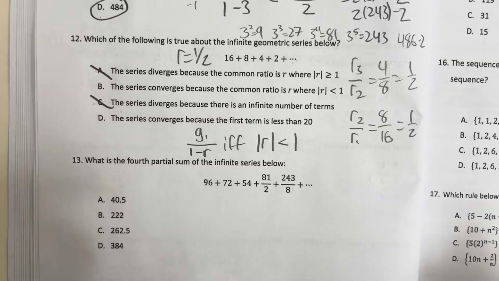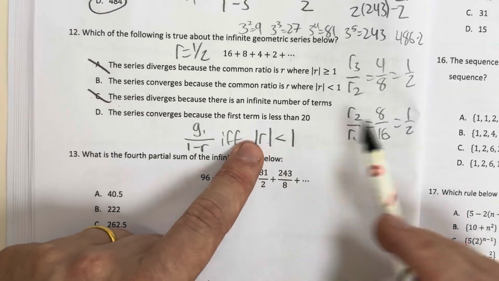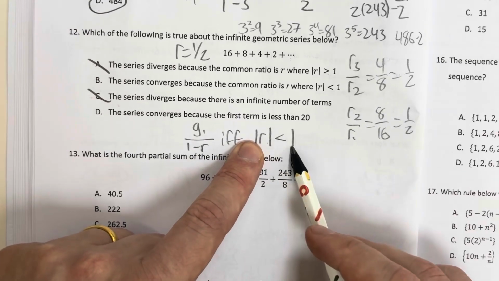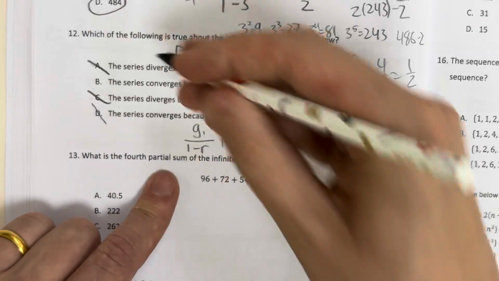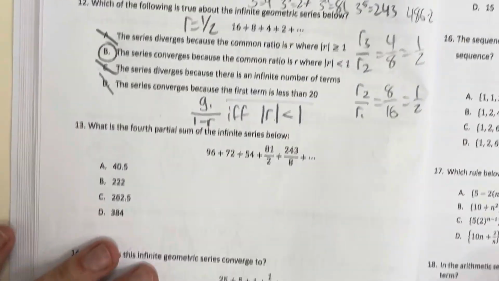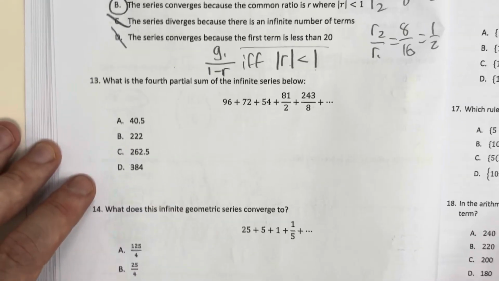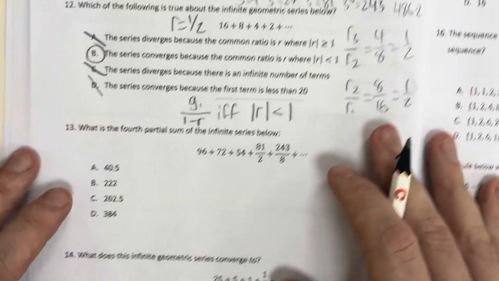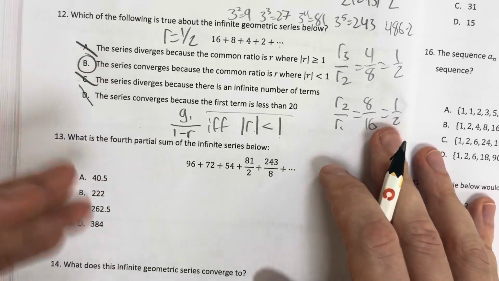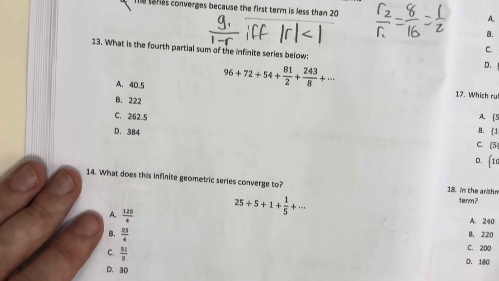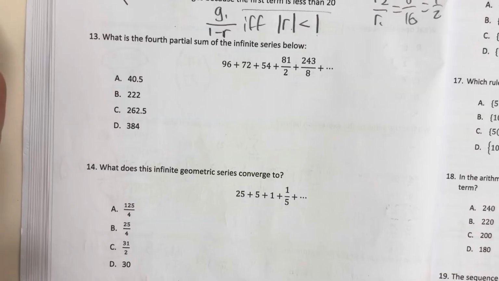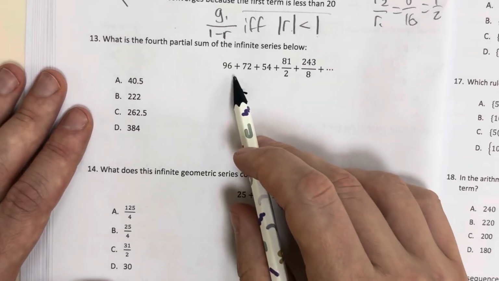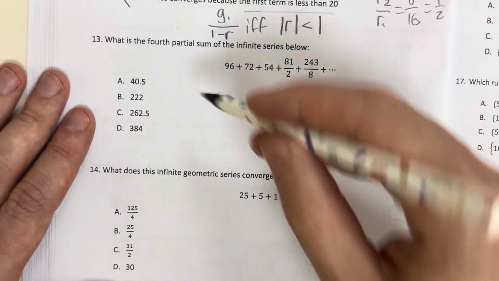And the rule again is simply, if the absolute value of the common ratio is less than 1, it's going to converge. It doesn't matter what the first term is. All that matters is the common ratio is less than 1 when you take the absolute value. So negative 1/2 would also converge. The absolute value has to be less than 1. This would converge even if it's infinite, but that's not what it's asking.